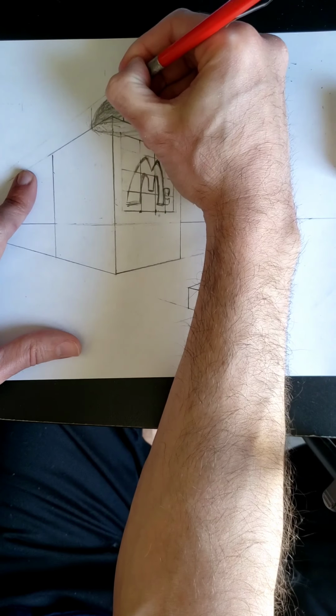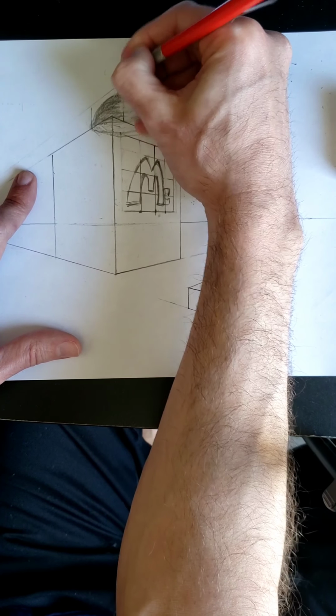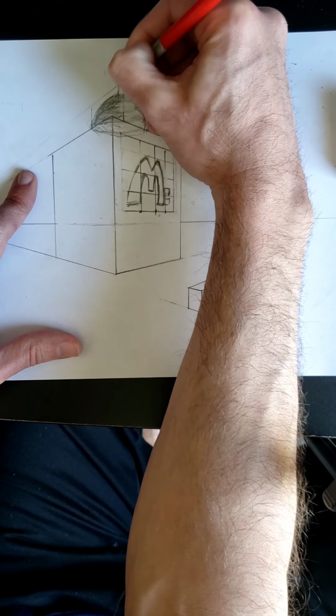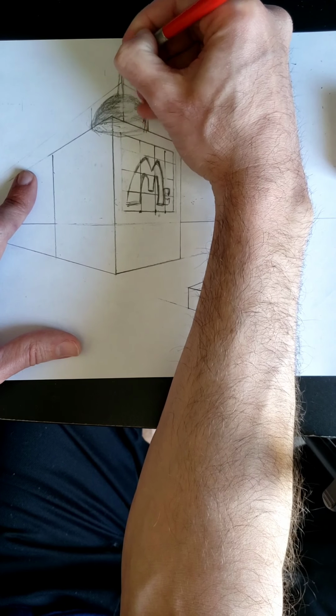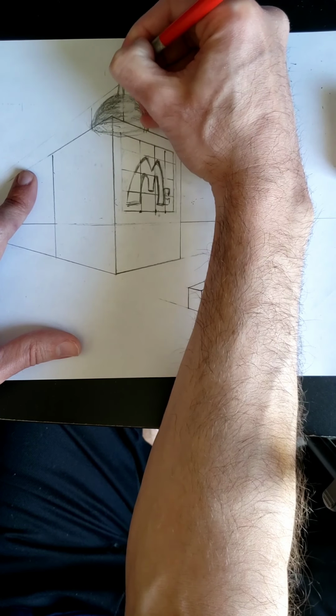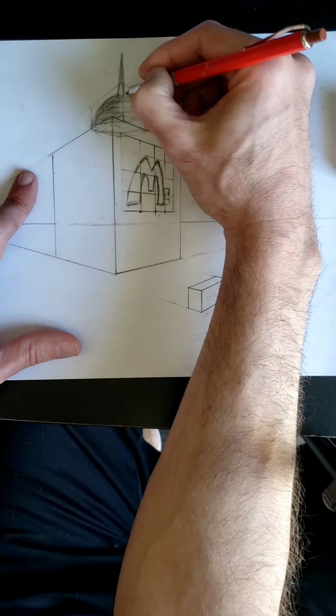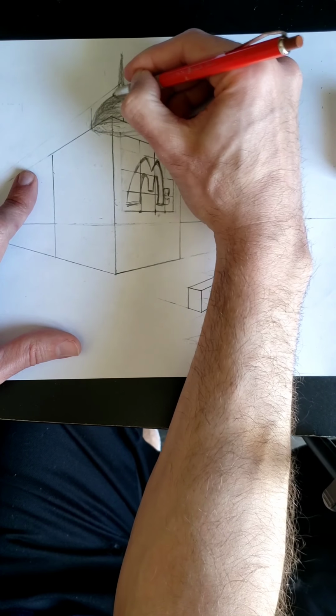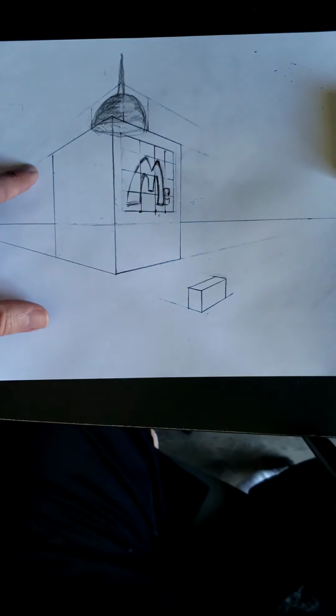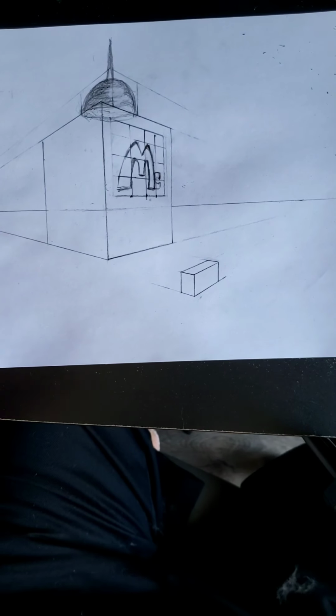And if I wanted to draw something like a steeple from there, I've got my starting point. So it might look something like that. Cool. So there's the Mackie D's.